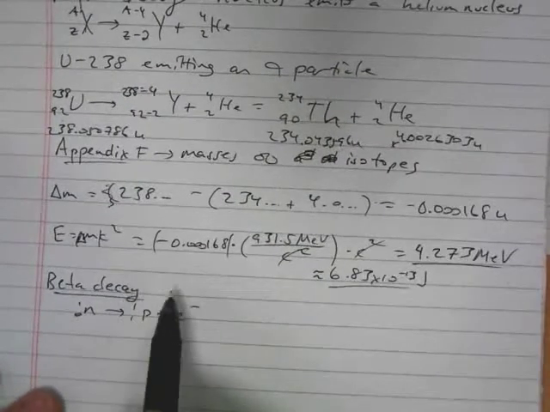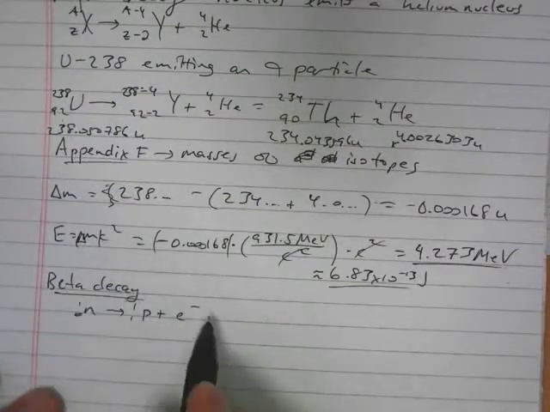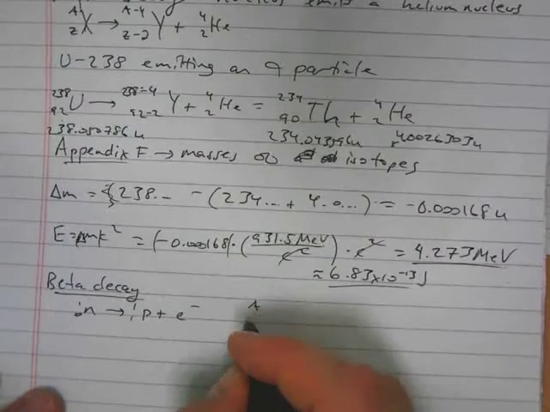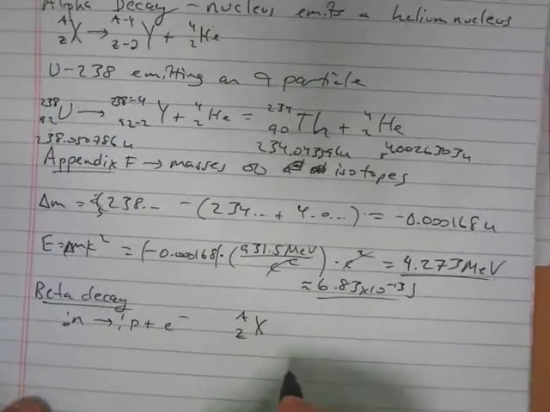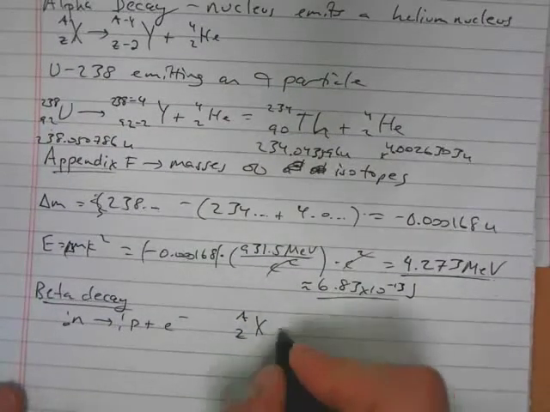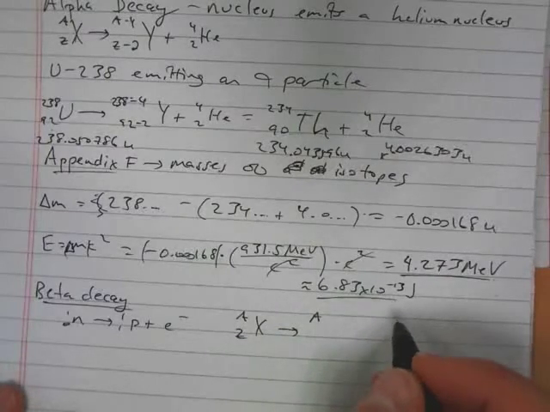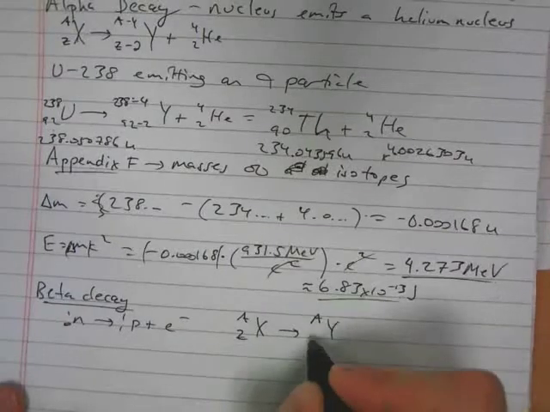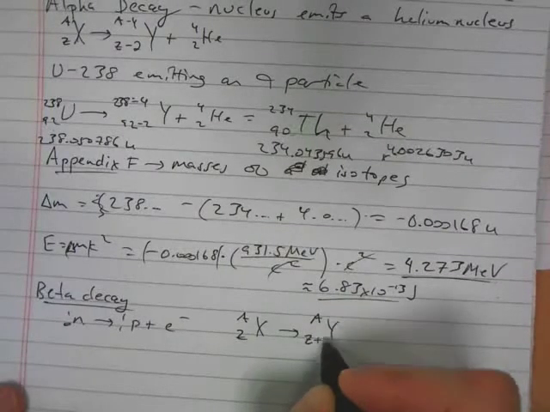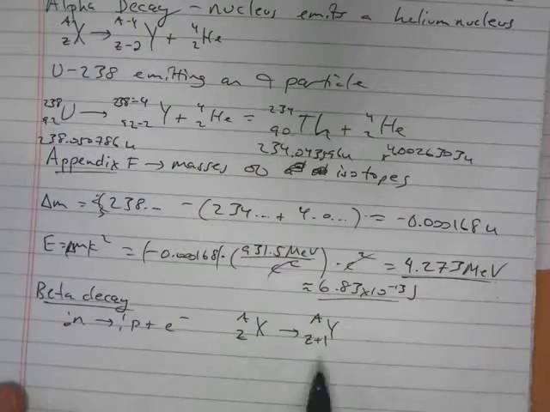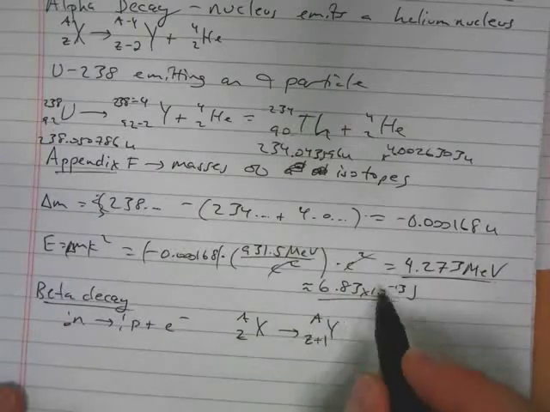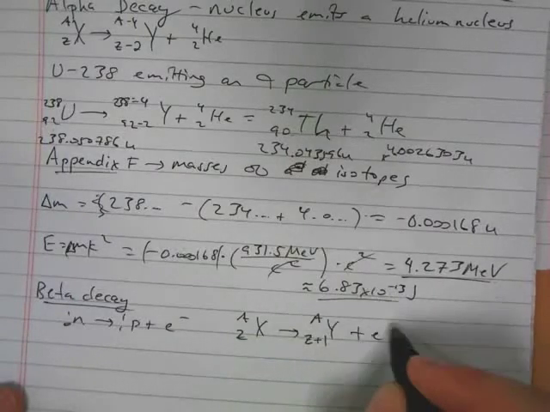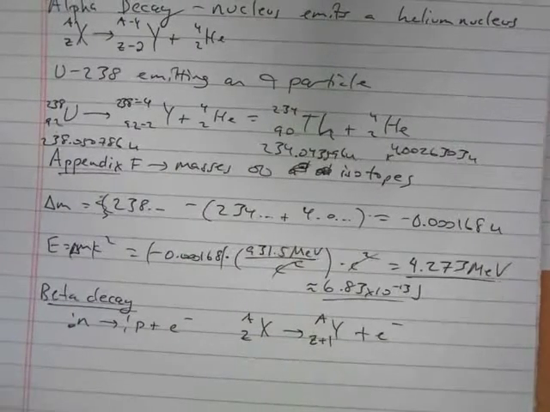So the corresponding equation is that we have whatever our original atom was, and it decays. Our atomic number doesn't change because a neutron's turning into a proton, and that's still the same number of nucleons. But we have one more proton, and then we've got an electron floating around.